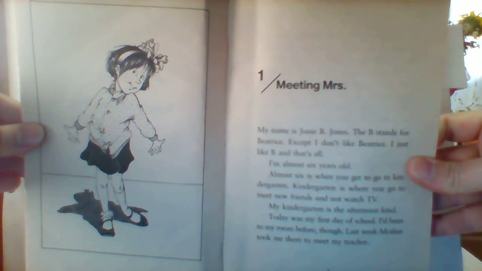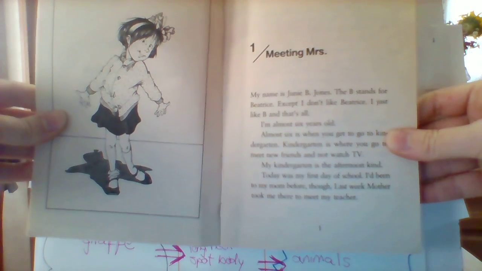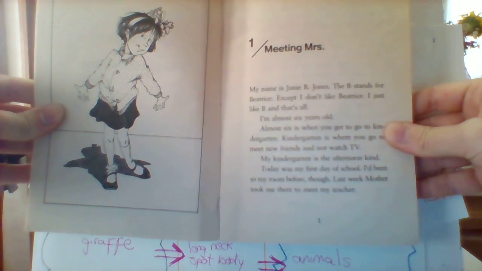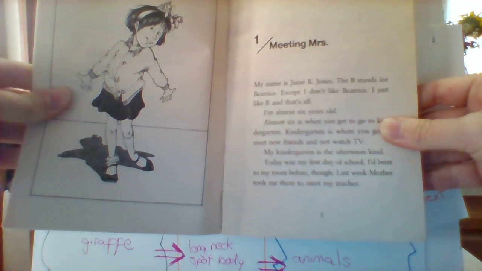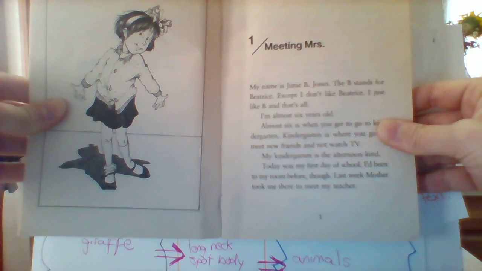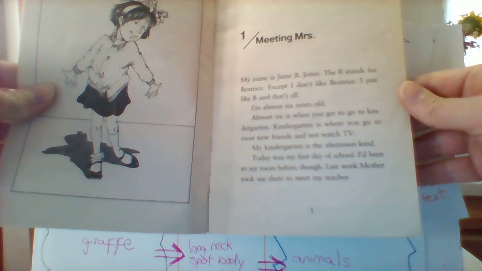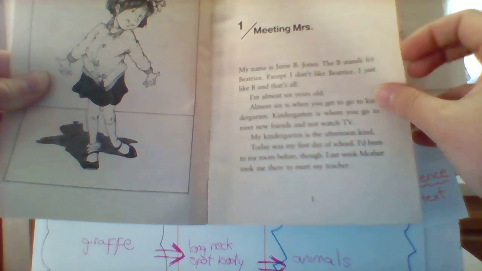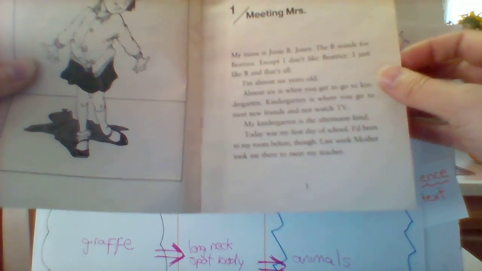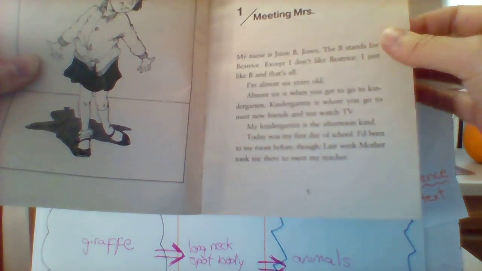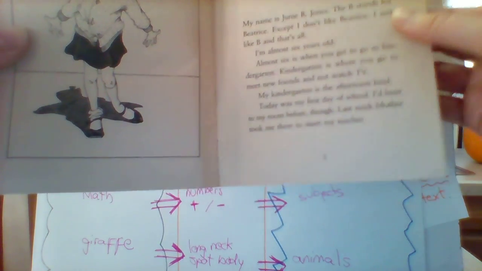Okay, let's see. Let's read together. Meeting Mrs. My name is Johnny B. Jones. The B stands for Beatrice, except I don't like Beatrice. I just like B, and that's all. I'm almost 6 years old. Almost 6 is when you get to go to kindergarten. Kindergarten is when you go to meet new friends and not watch TV. My kindergarten is the afternoon kind. Today was my first day of school. I'd been to my room before though. Last week, Mother took me there to meet my teacher.